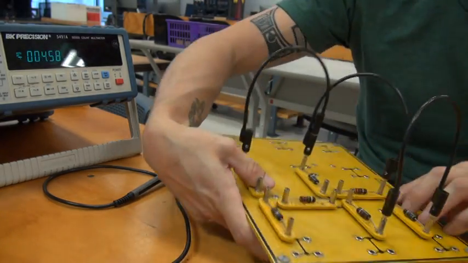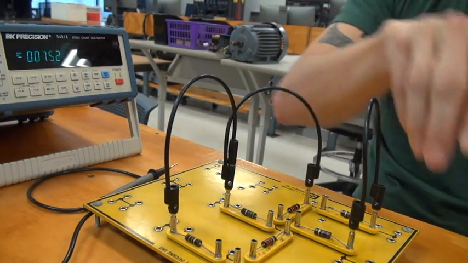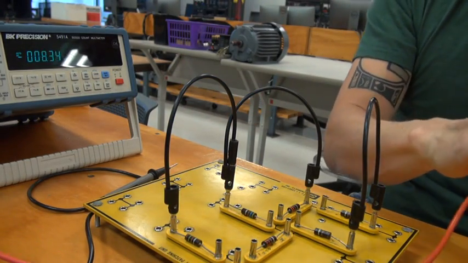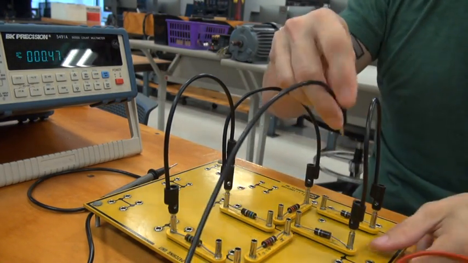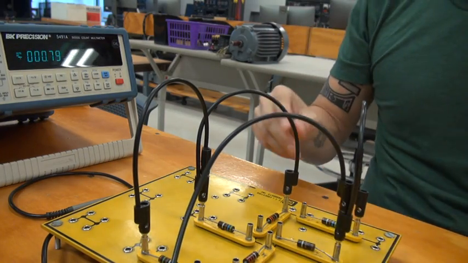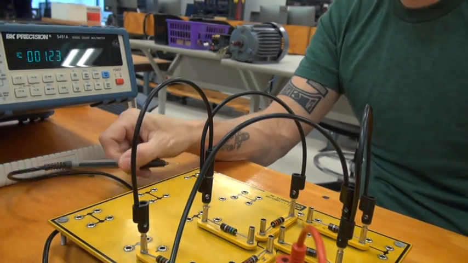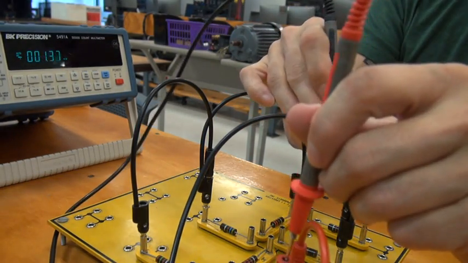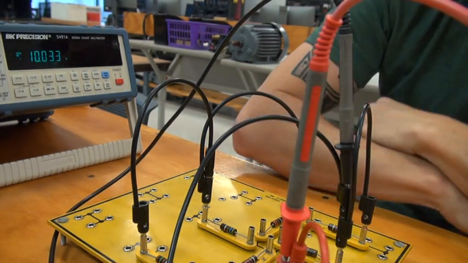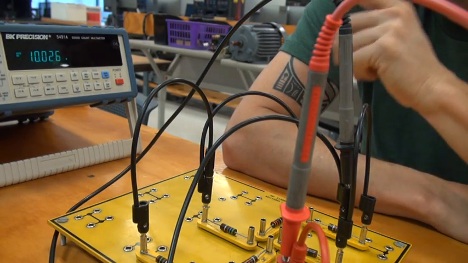All right, let's put some power to this thing and see what we get for our voltage. All right, DC power is on. And let's verify that we got 10 volts there. Sure enough, we do.